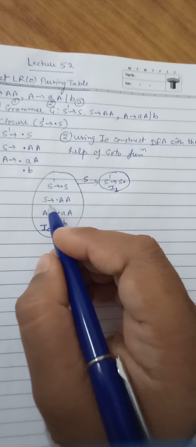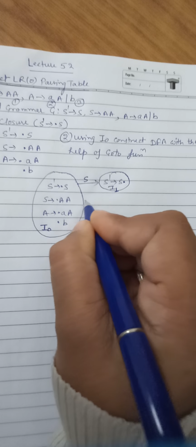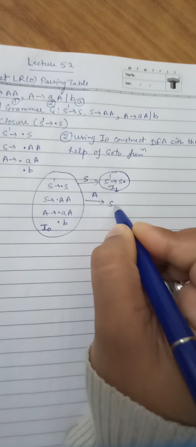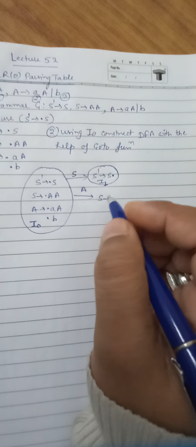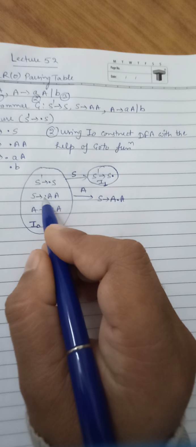Now if we go for A transition, then what will we get? For the second production, S tends to A dot A. Why? Because before that it was dot AA.